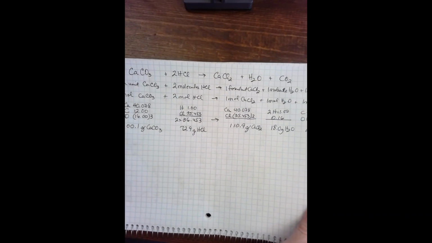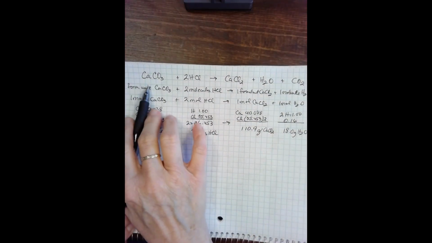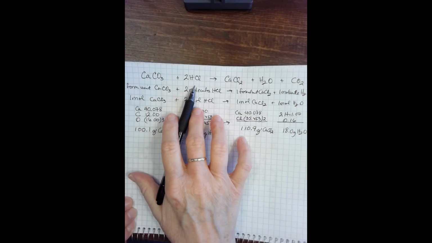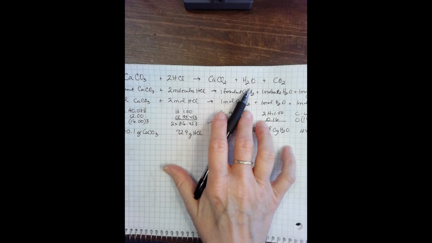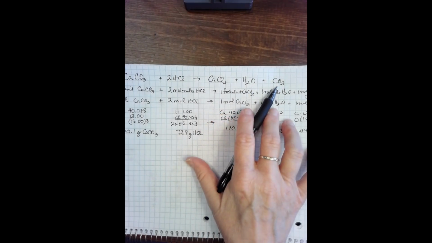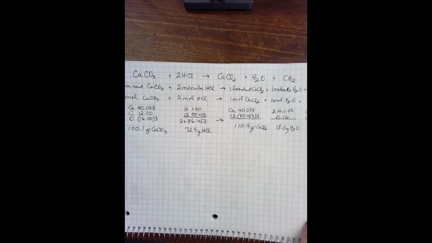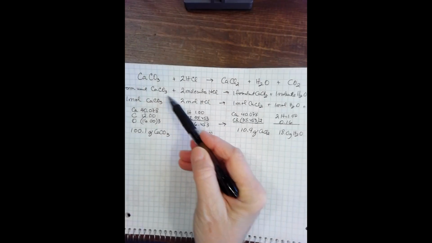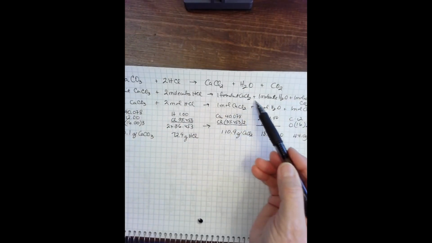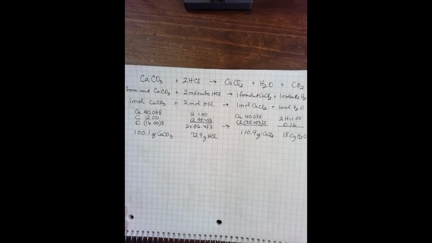All right, so this is a long equation, and I don't know if I wrote it big enough, but let's just look at this. So this is calcium carbonate reacting with hydrochloric acid, and then we get calcium chloride, water, and CO2 gas being given off. Just to review what this means related to the first section: 1 formula unit, 2 molecules, 1 formula unit, 1 molecule, 1 molecule. And then we know that also relates to moles.